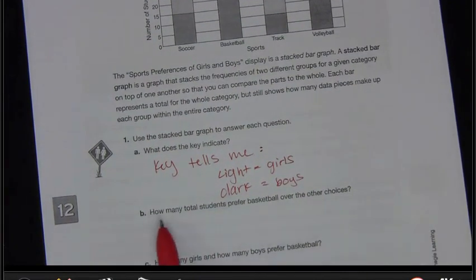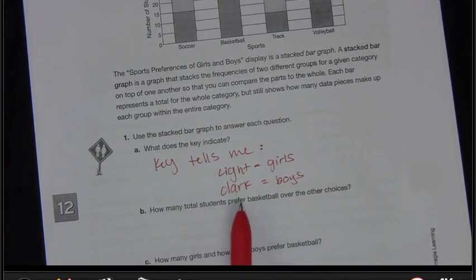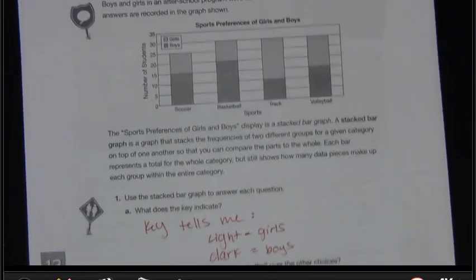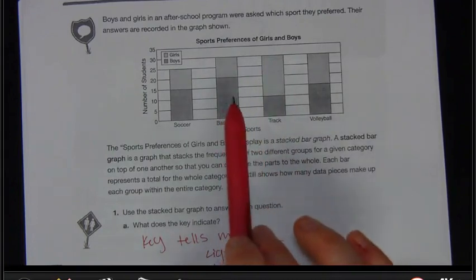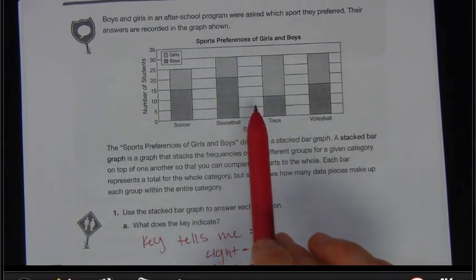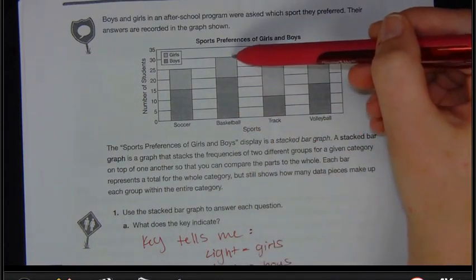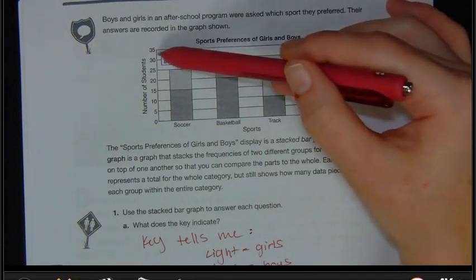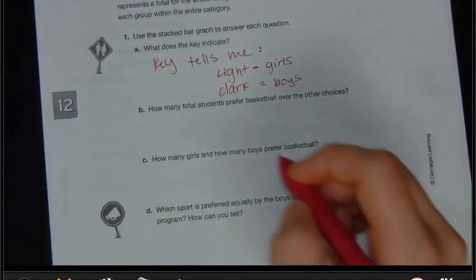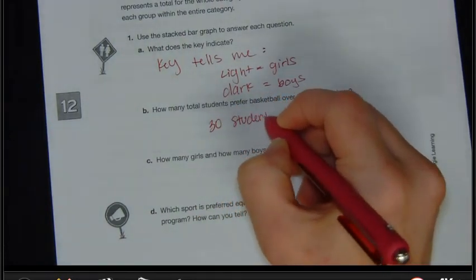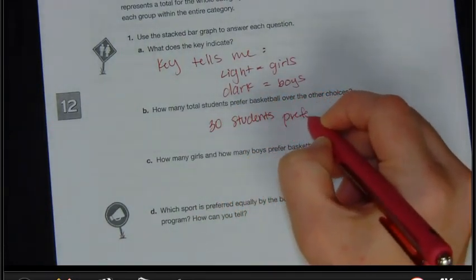All right. How many total students prefer basketball over the other choices? All right. So let's see here. Let's see how many people. So if I look at basketball, I'm going to look over at basketball. I'm going to see the height of basketball, and it tells me that 30 students prefer basketball.